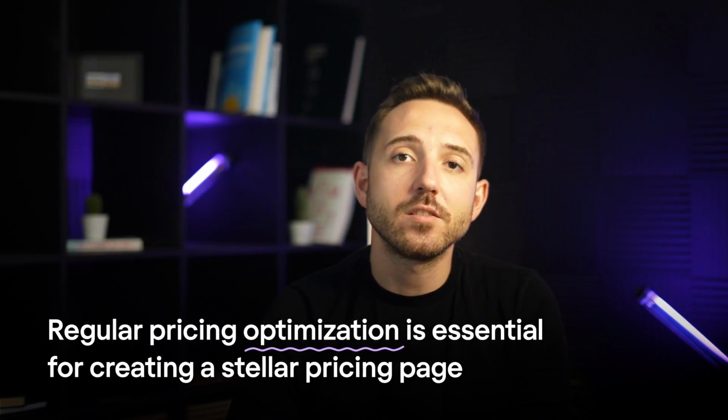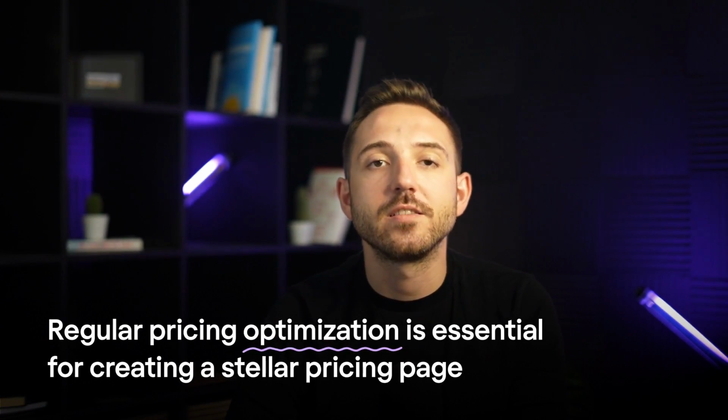But that's not the end of the story. Pricing, like pretty much everything in startups, is never a set it and forget it task. Some companies will update their product every single day, yet they might not have optimized their pricing in years. Since people are changing, your product is changing, and your market is changing, pricing should be optimized too. Regular pricing optimization is the essential of creating a stellar pricing page.